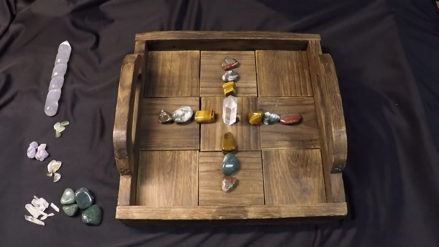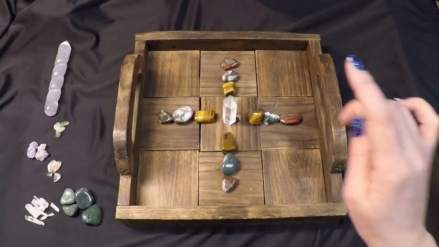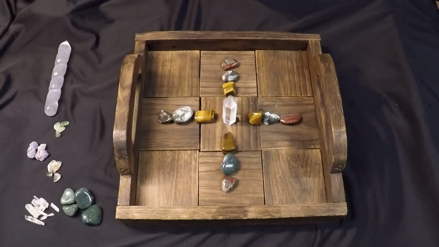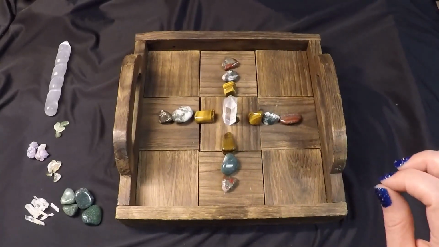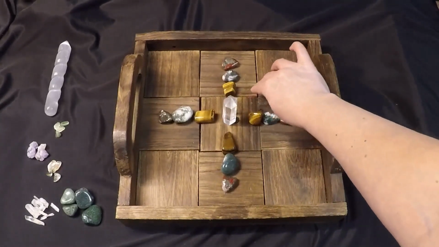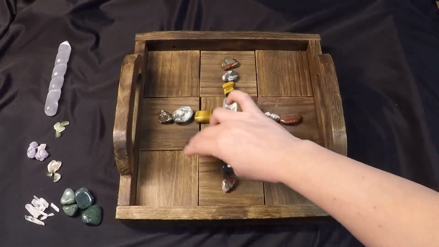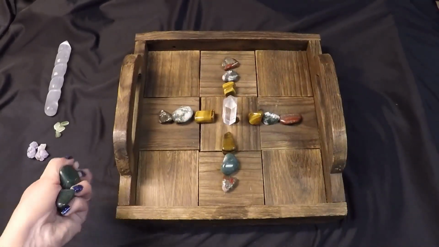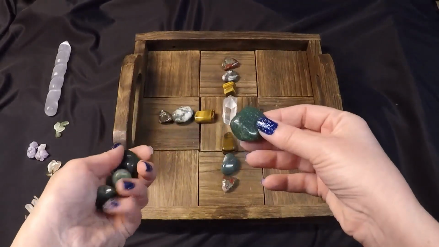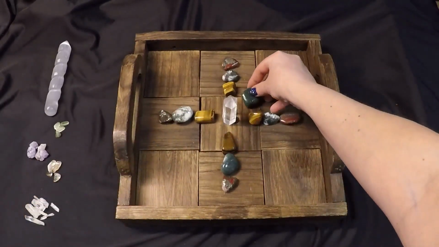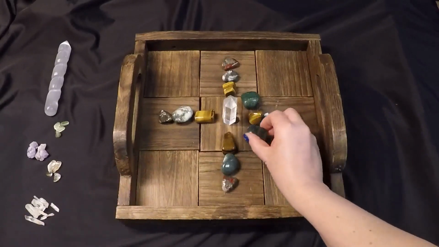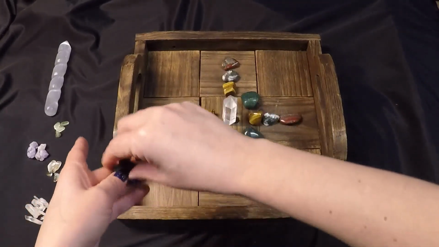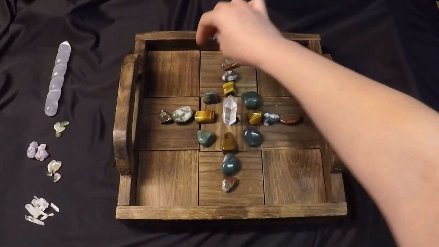Okay? So now we've done the quarters, and I'm going to do the cross quarters. Again, I'm going to go in a clockwise direction. So I'm going to choose my green aventurine, and I'm just going to place it like so. Again, with the intent in mind as you are going around.